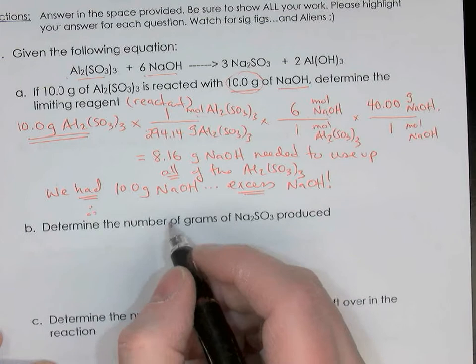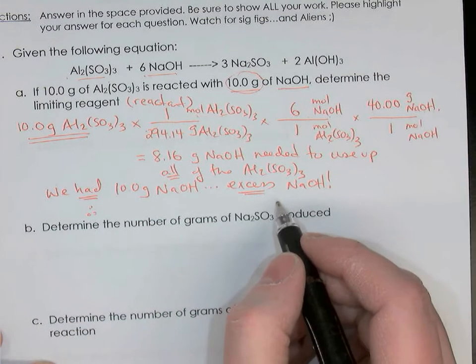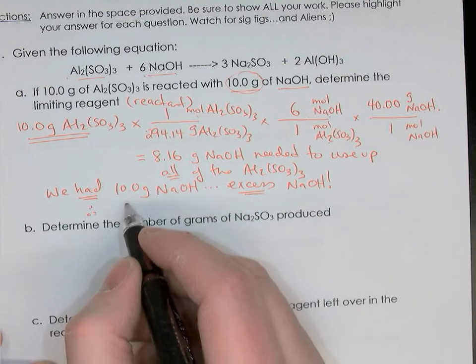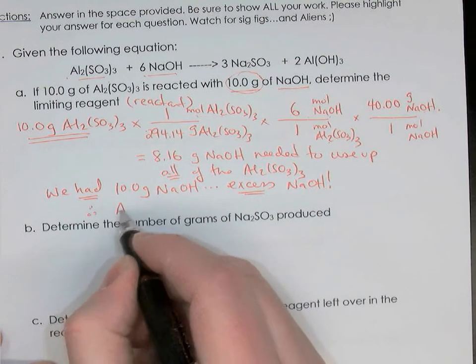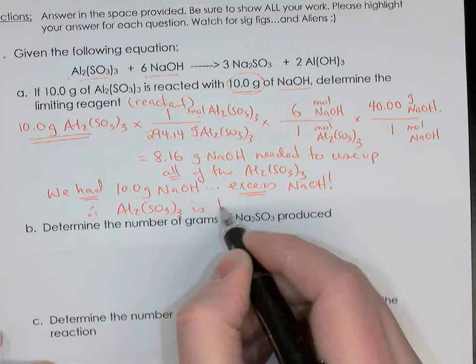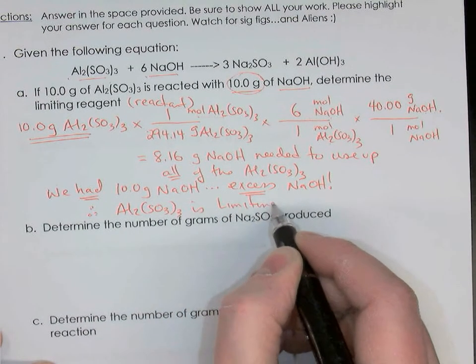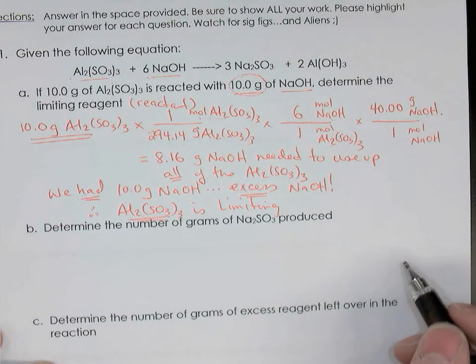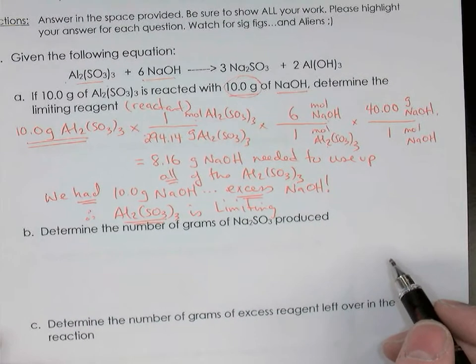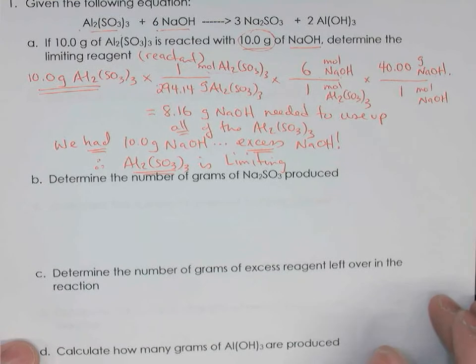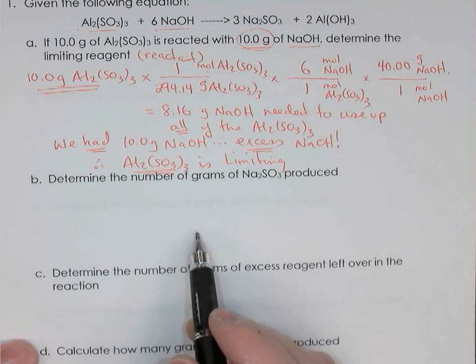Therefore, the other ingredient, since we have more than enough sodium hydroxide, we will indeed use up all of the aluminum sulfite. It's going to run out. So aluminum sulfite is limiting. It's the limiting reagent. It's the ingredient that ran out during the reaction and limits the amount of product that we can make. Now, the reason we would want to find the limiting reagent is so that we could answer a question like this in part B.